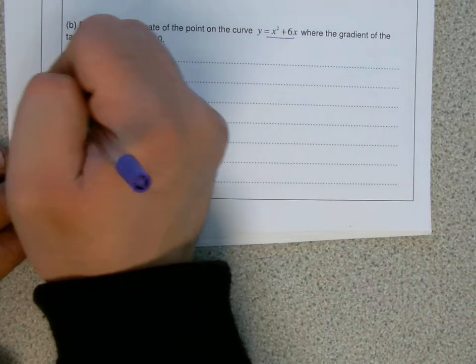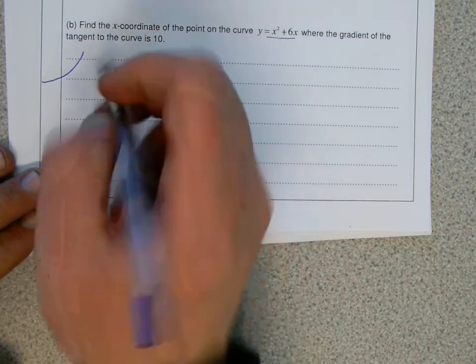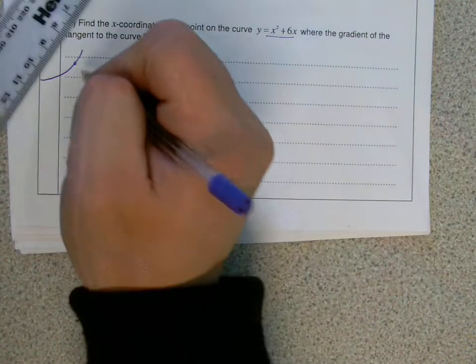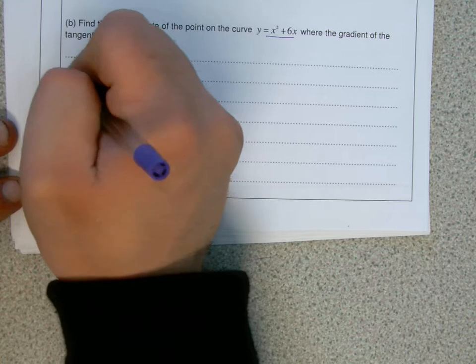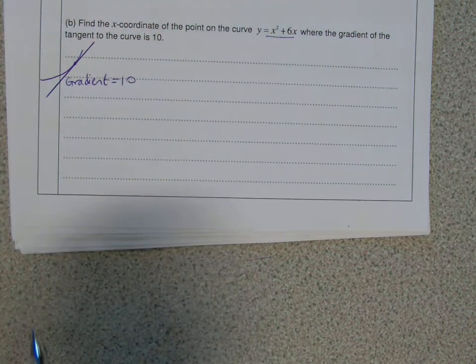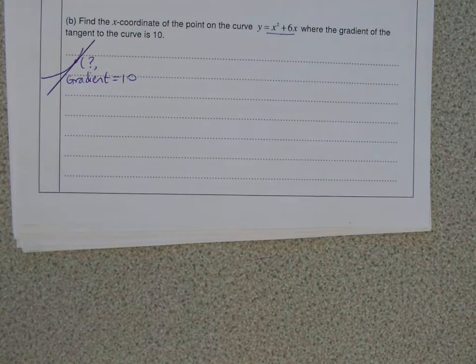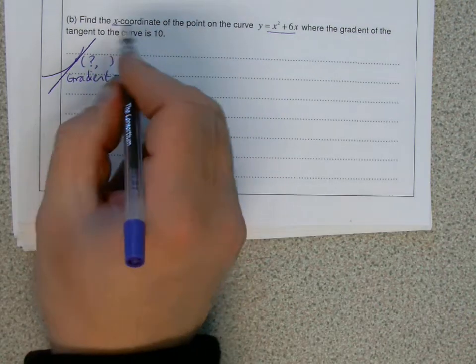But if we draw a mock-up of a curve and it's saying find the x-coordinate, it's something there where the gradient of the tangent, so if I draw a tangent here, the gradient here would be equal to 10 at this particular x value. Now I don't know what it is, and I don't know what the y value is either, but it's not asking for that, it's just asking for the x-coordinate, the x value.